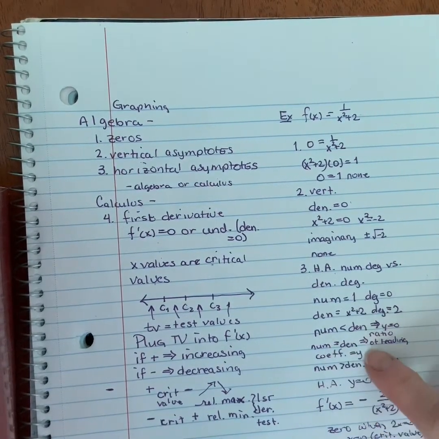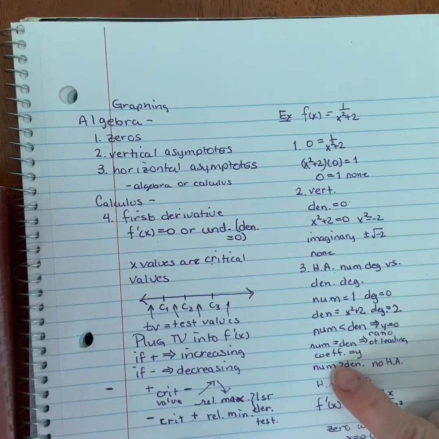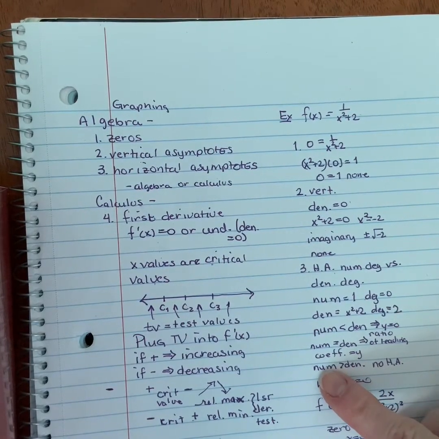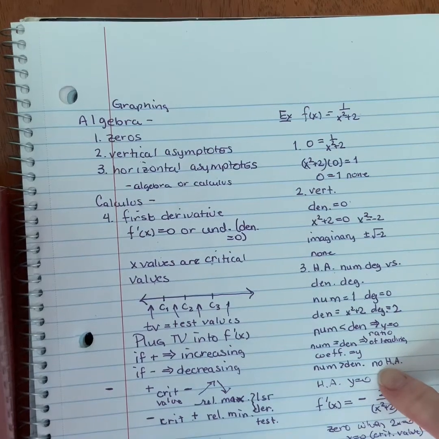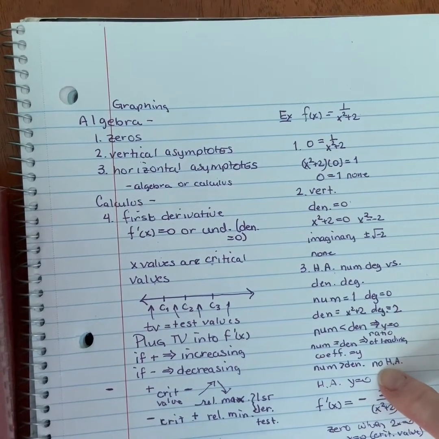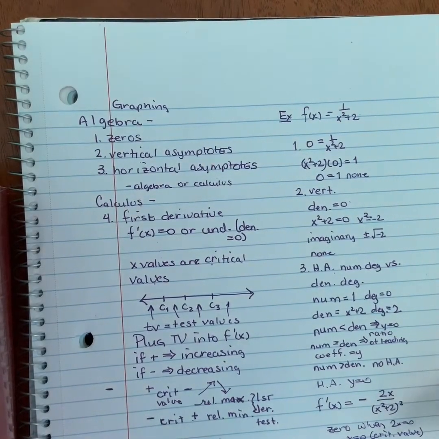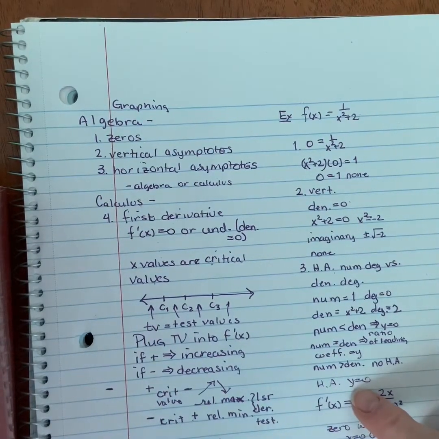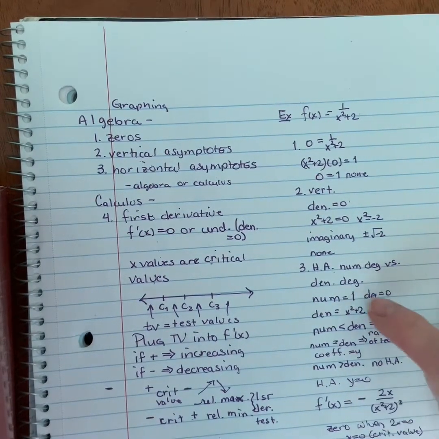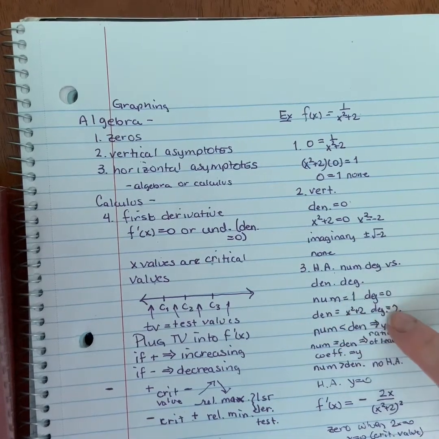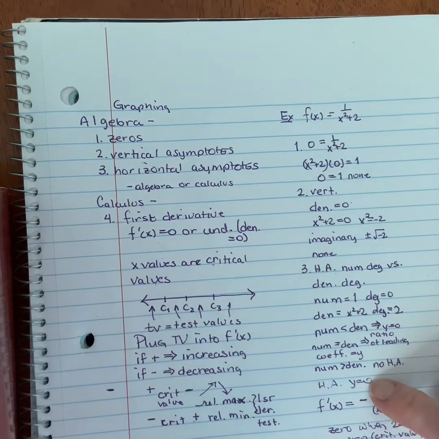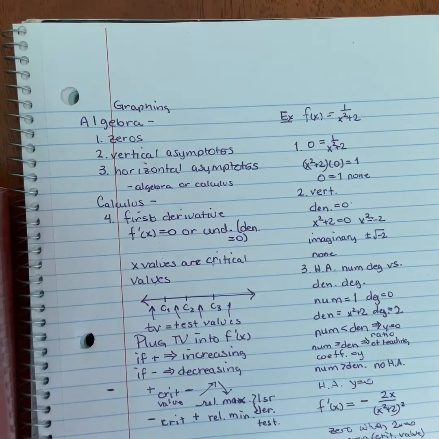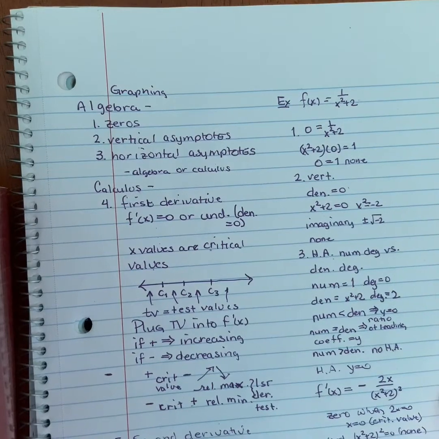This doesn't apply to our problem. Then the third option is if the numerator degree is greater than the denominator degree, and in that case there is no horizontal asymptote. Sometimes there are different kinds of asymptotes, but not horizontal. So ours has a horizontal asymptote of y equals 0, and that's because the numerator degree is 0, the denominator degree is 2, 0 is less than 2, so automatically we get y equals 0. So that's the algebra information.